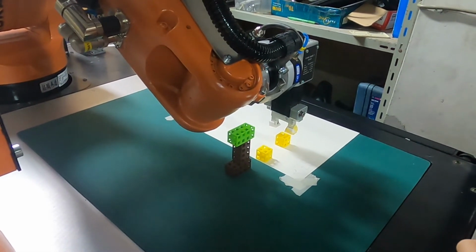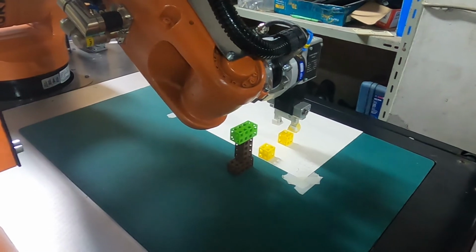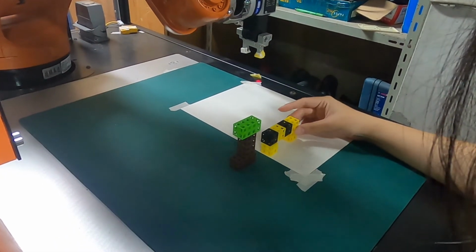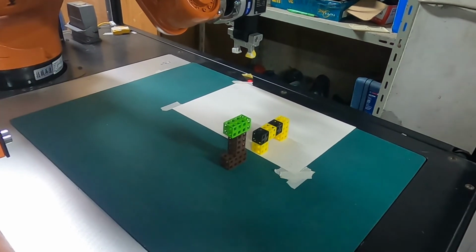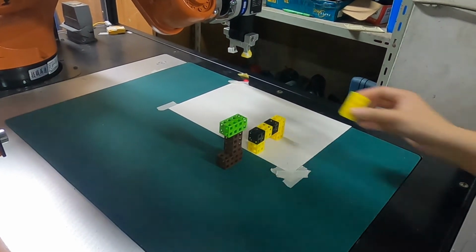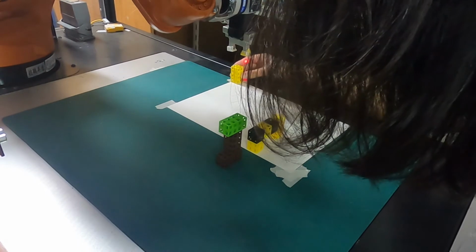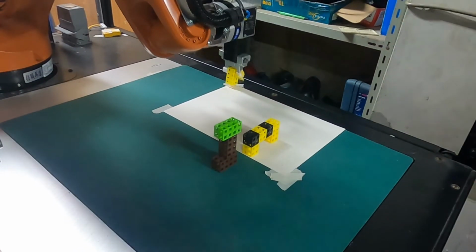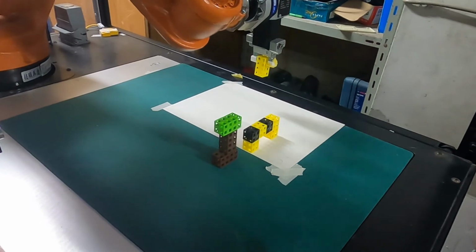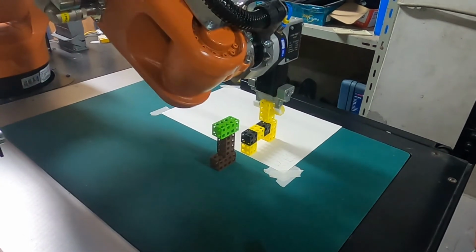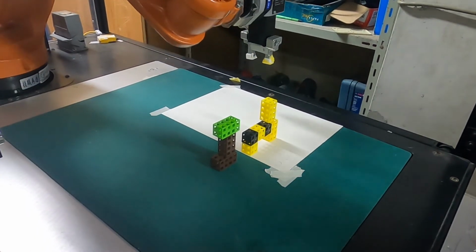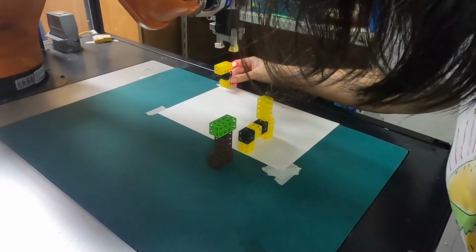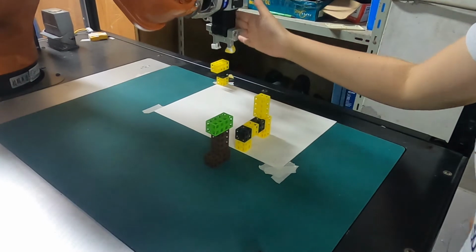So. And then okay. What is, oh, the tail? What is it? Giraffe. Giraffe. Oh. The head. This way, right? Yeah.